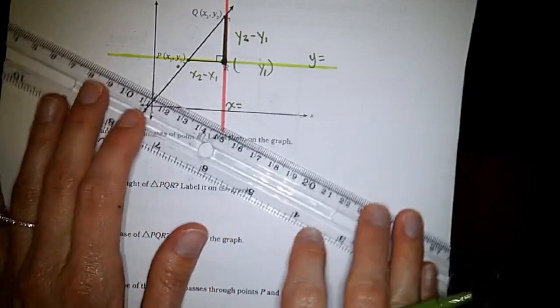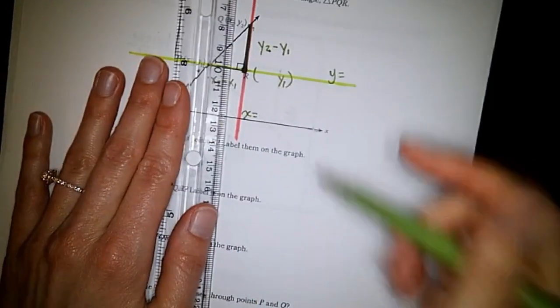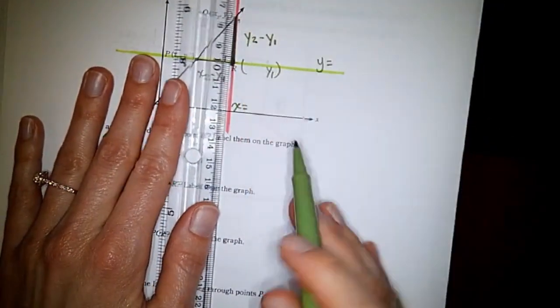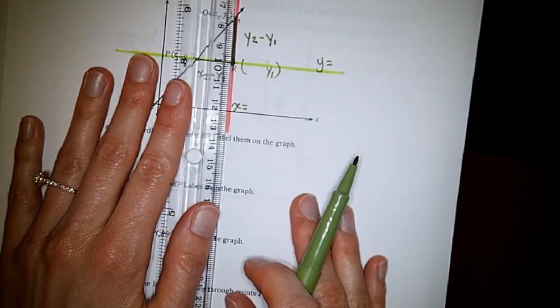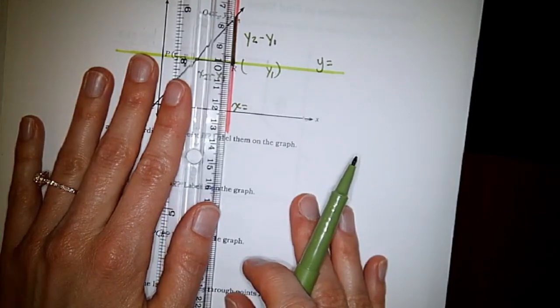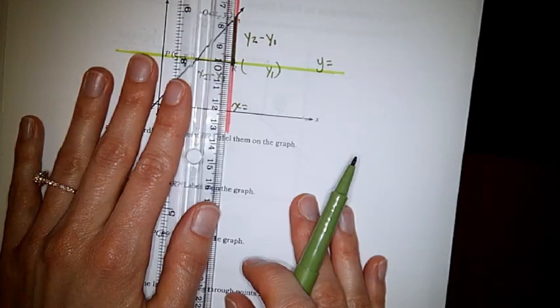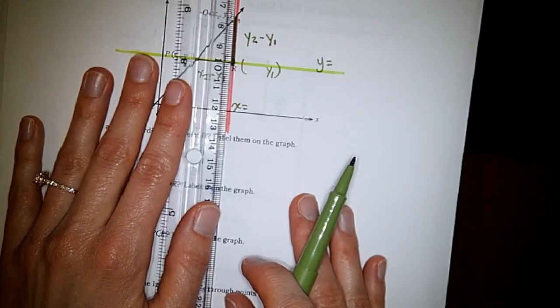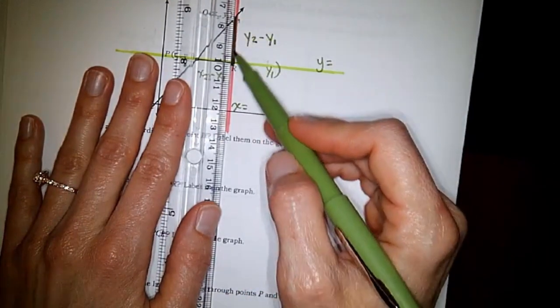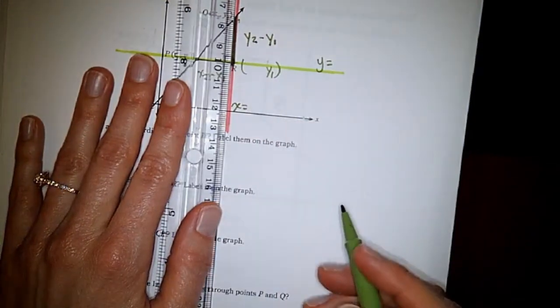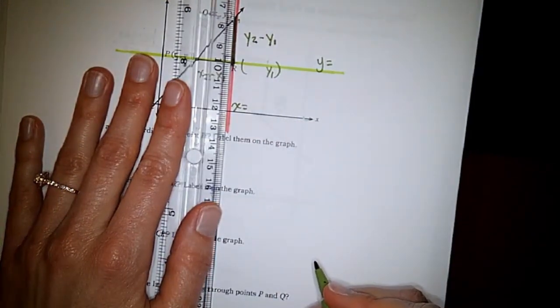So, if this point and this point are on the same x, that means that the what values have to be the same. Let me ask you again. If this point and this point are on the same x, what has to be the same? The x value.